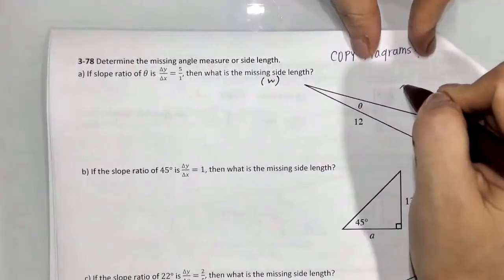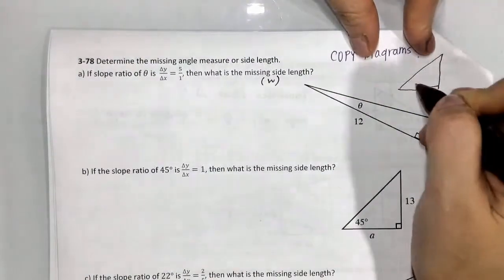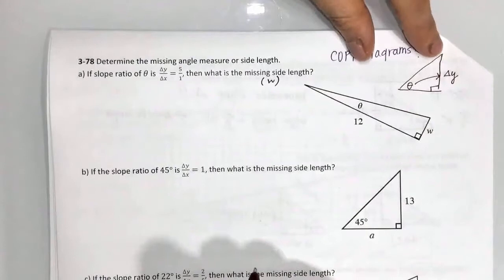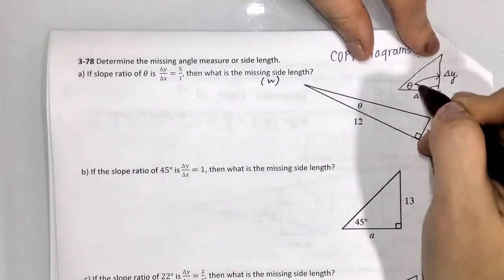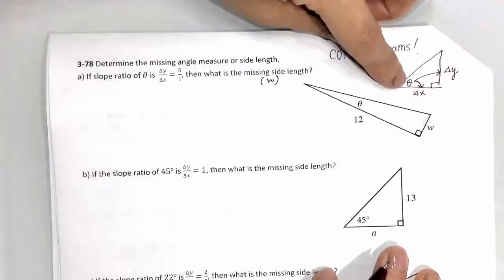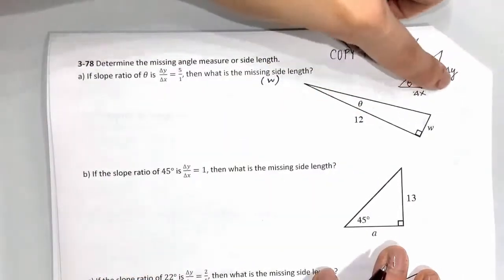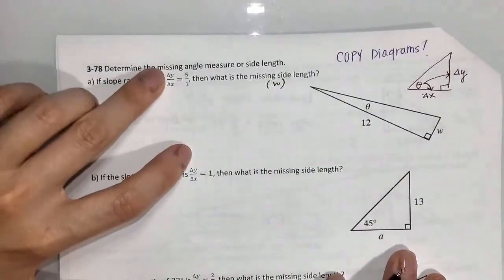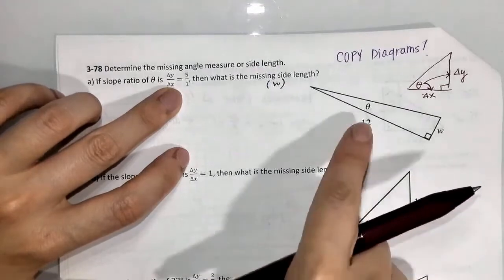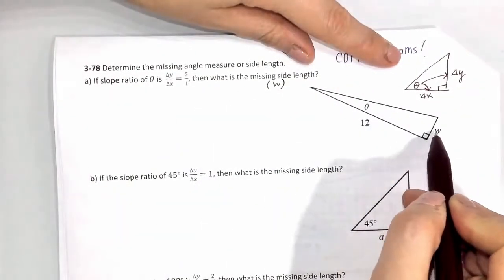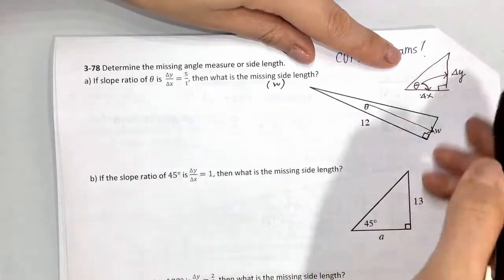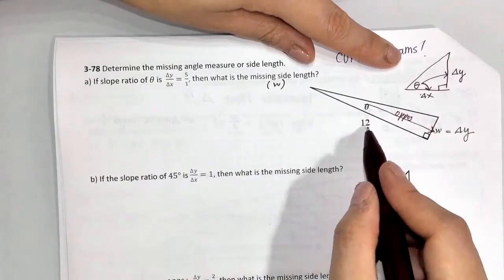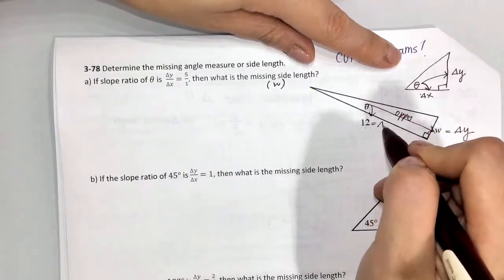So, reviewing, if you're given a right triangle with the slope ratio, delta y is always opposite to the slope angle, but delta x is adjacent to it and it's touching the slope angle, right? It's right next to the slope angle. So here, the slope ratio is 5/1. Looking at my diagram, I see that this side is opposite to my slope angle, so this must be the delta y, and this is adjacent to it. That must be delta x.